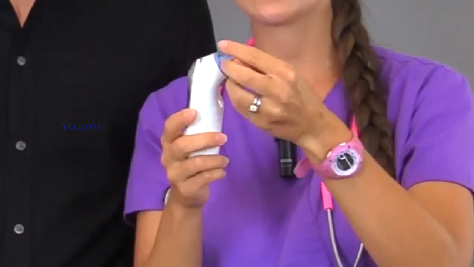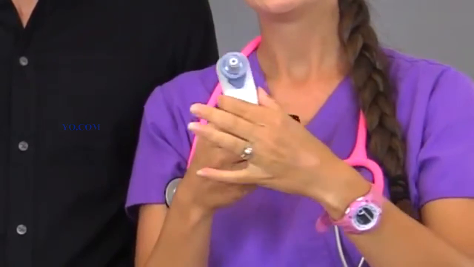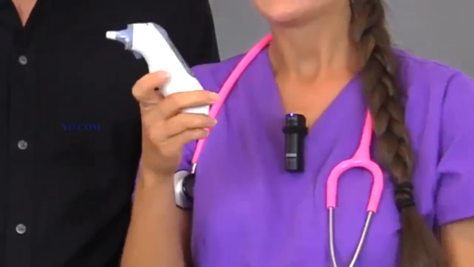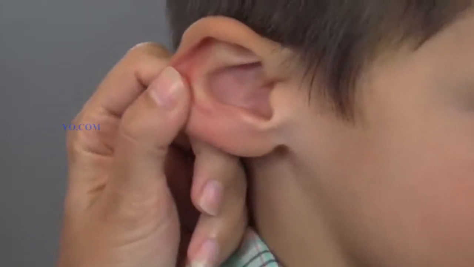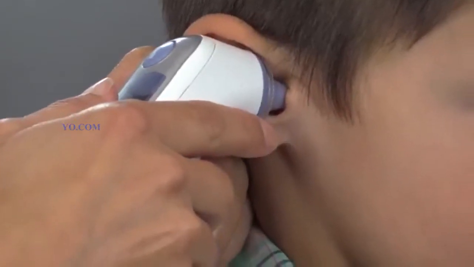So place that just over the thermometer, turn your thermometer on, and you're going to insert this in the ear. For the adult, what you'll want to do is take the pinna of the ear and pull it up and back. If your patient was less than 12 months of age, you would want to take the pinna and pull it down and back. So we're going to pull it up and back.